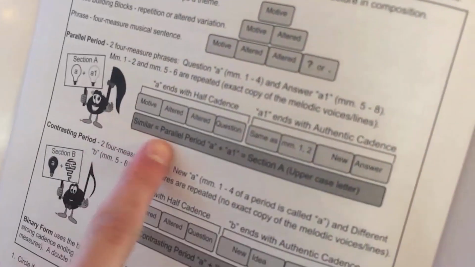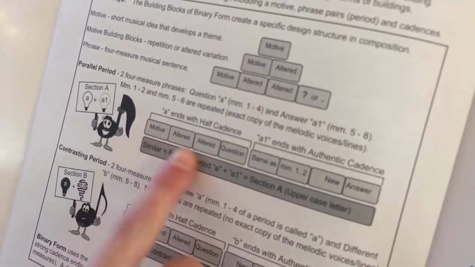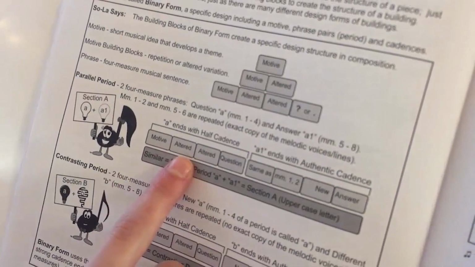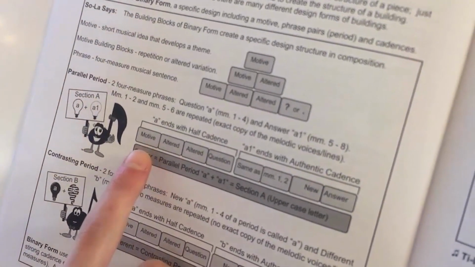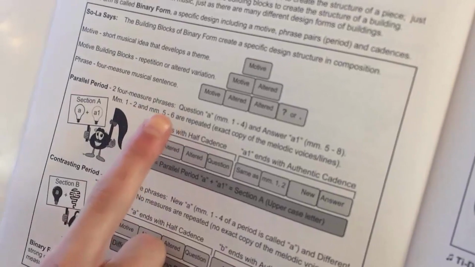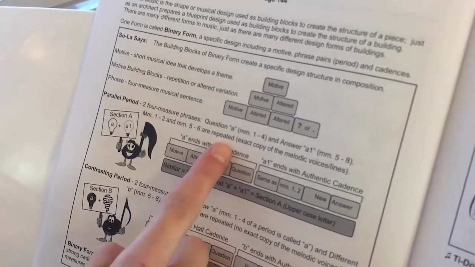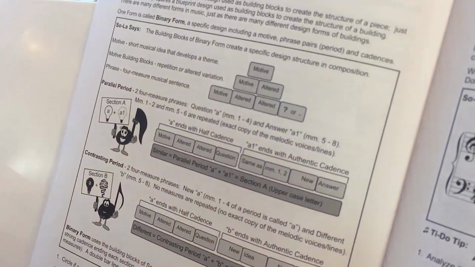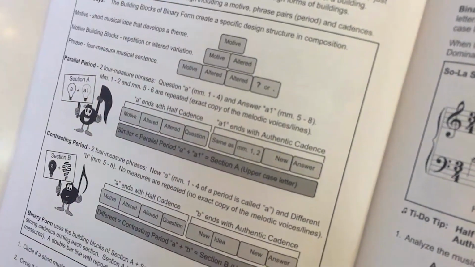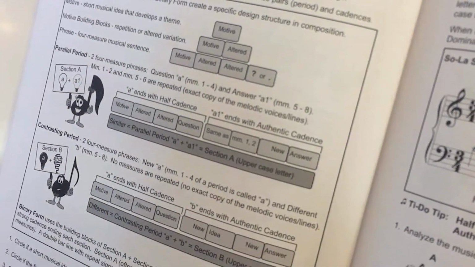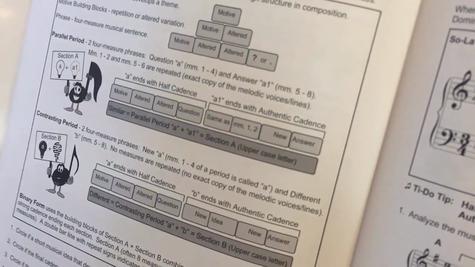Measures 1 and 2 and 5 and 6 are repeated, an exact copy, right? Oh, okay, now I got it. And what is altered is the last two measures where it says new answer.